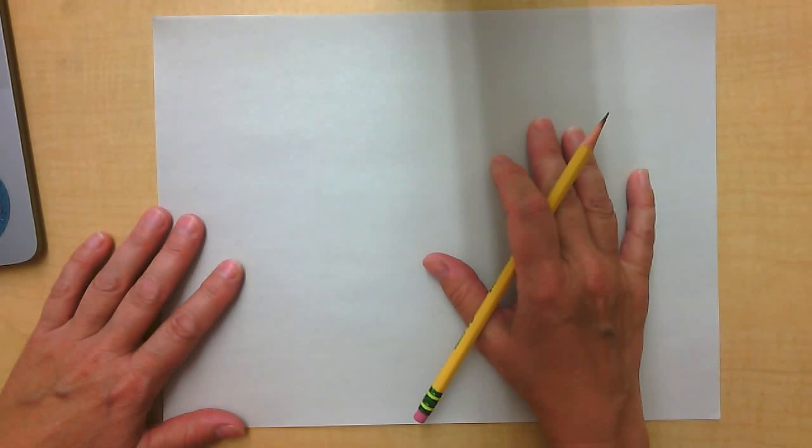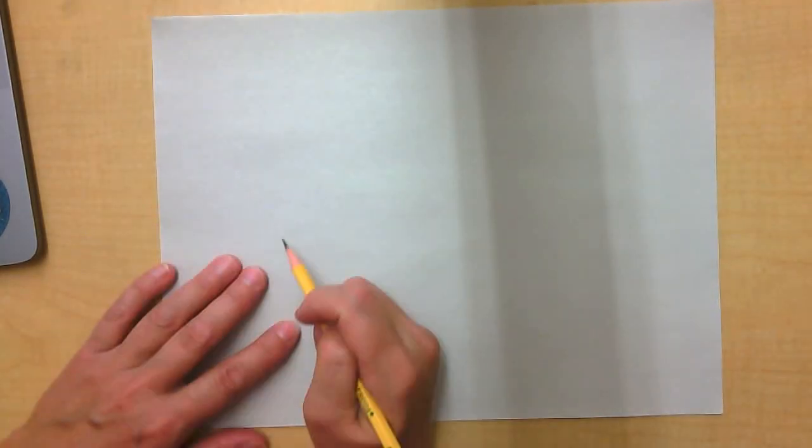All right, so for one of your must-dos, you need to create the line drawing using contour lines of the artwork Still Life with Teapot and Fruit by the artist Paul Gauguin. I apologize for this terrible shadow, by the way.